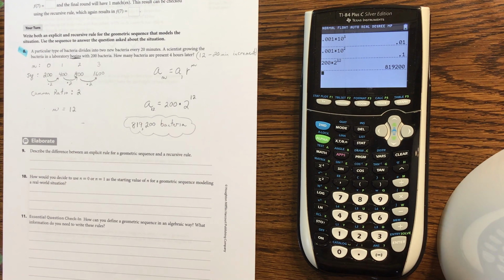All right. So once you guys got that, you'll have no problem. First, see if it's a geometric sequence, and then go from there. Okay. All right. I think that was a good video.